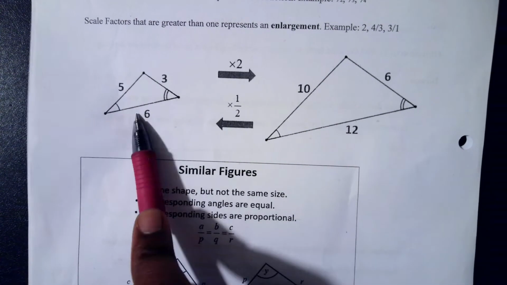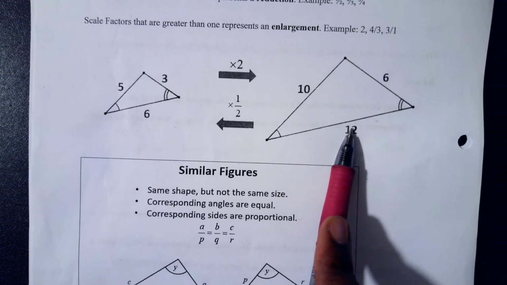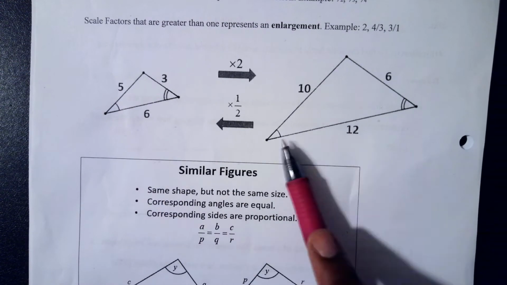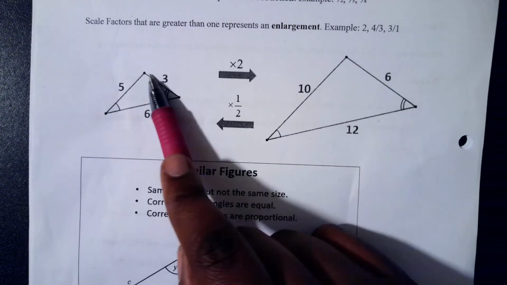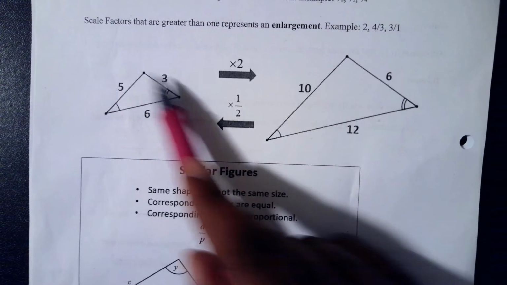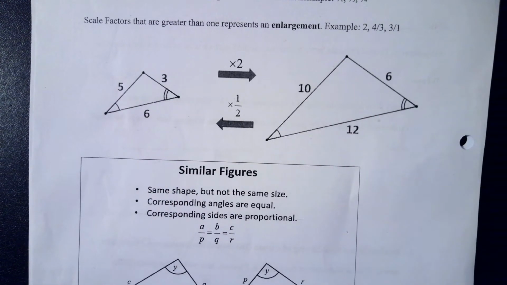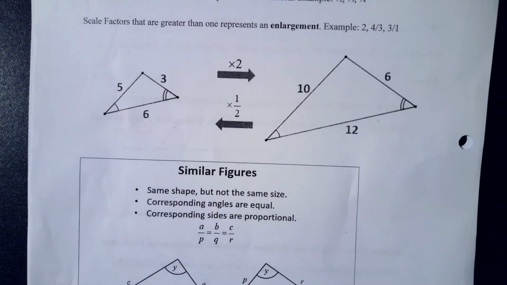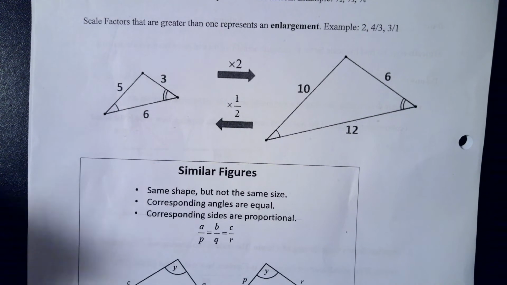And notice these sides correspond. This side corresponds with this side, and this side corresponds with this side. So meaning that those sides fall in the same position.